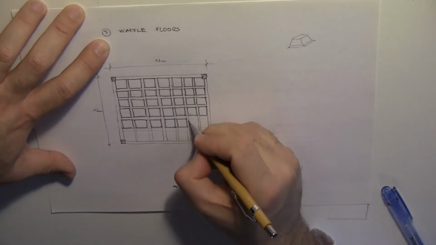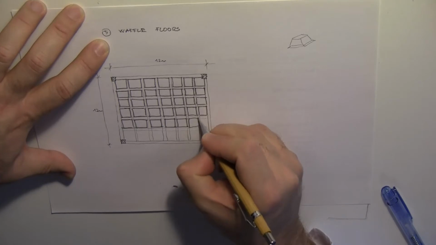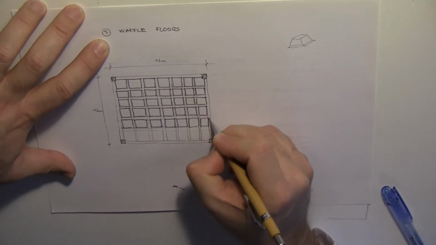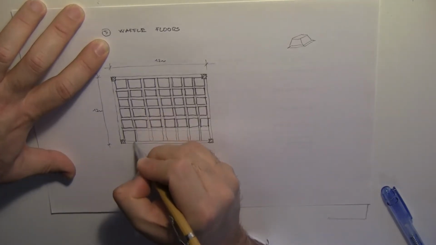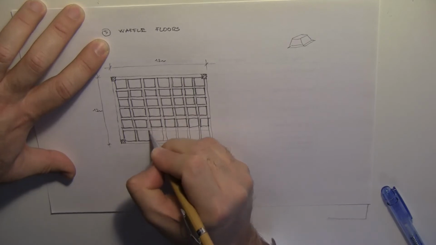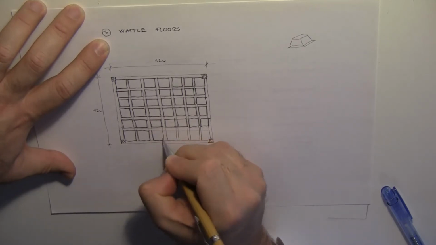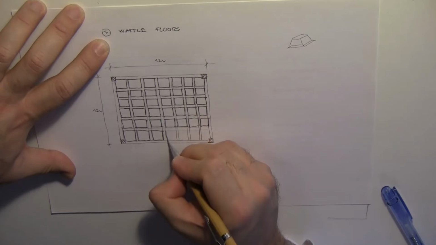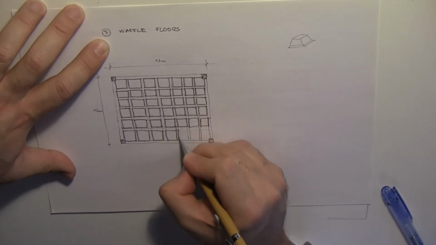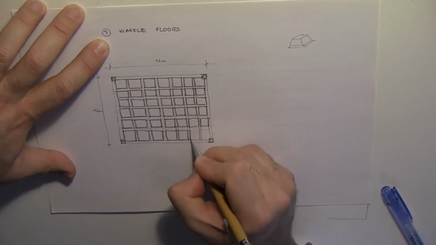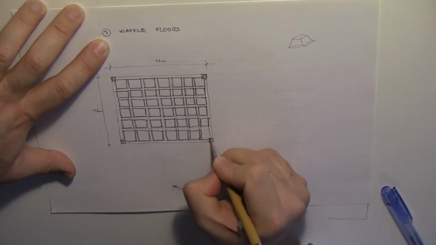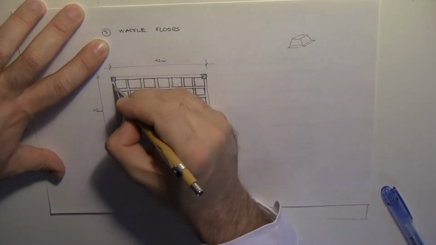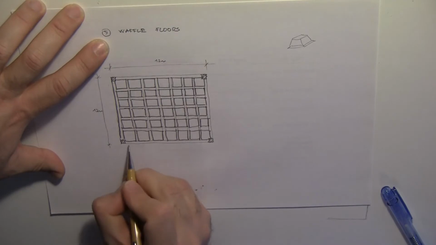My hand starts hurting now. We are about to finish. I'm very happy. Last 4 and 3, 2, 1, and we are finished. So this is our floor. This is our waffle floor.